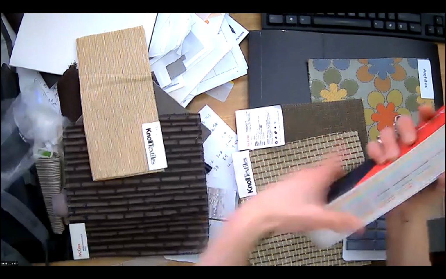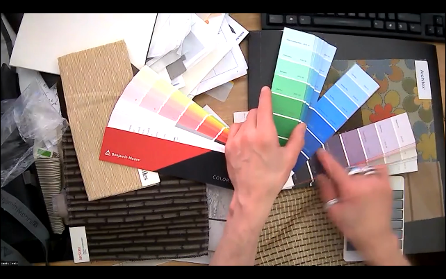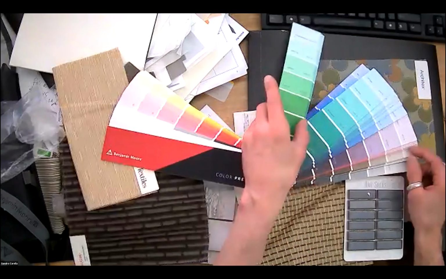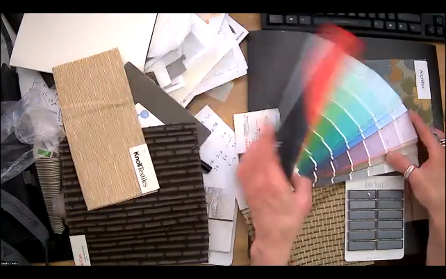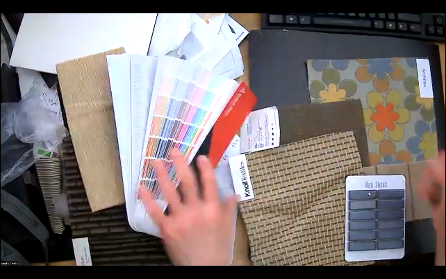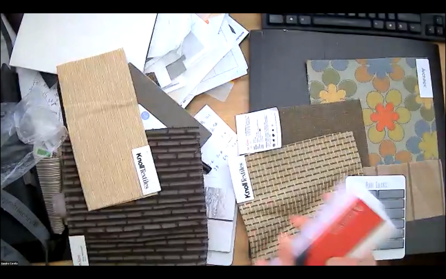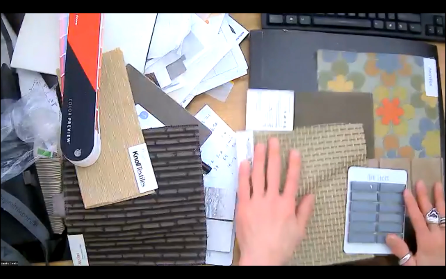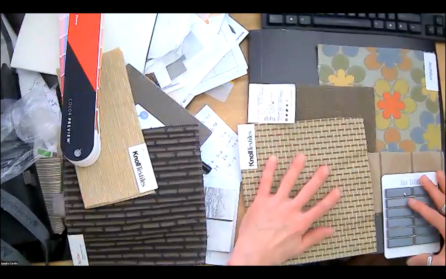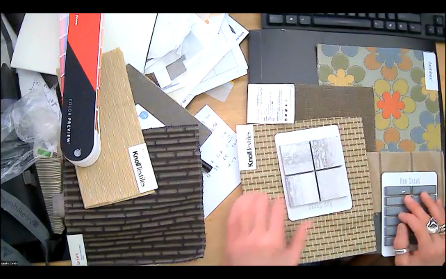So this is just showing you different gradients of the same color. I thought I had some swatches, but they do have samples. You can go to a paint dealer and get those samples and put them together, right?